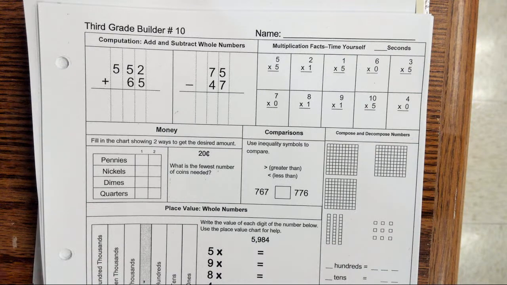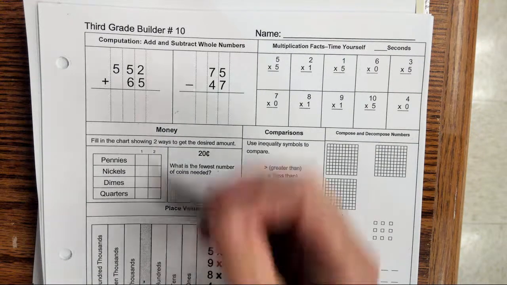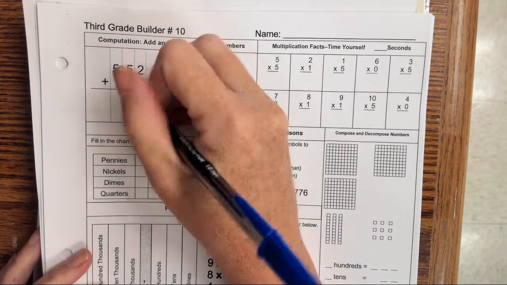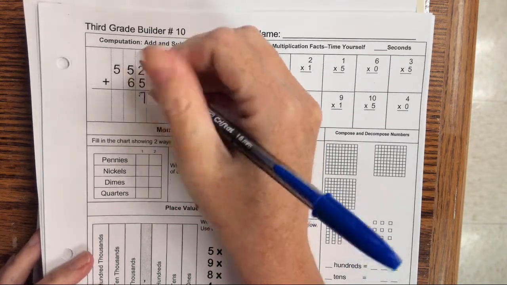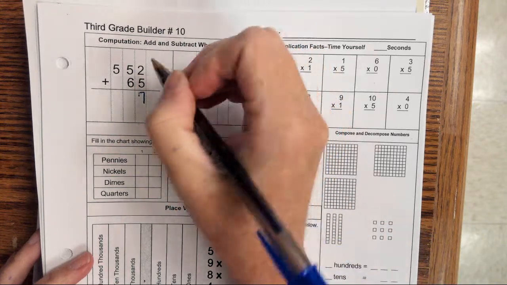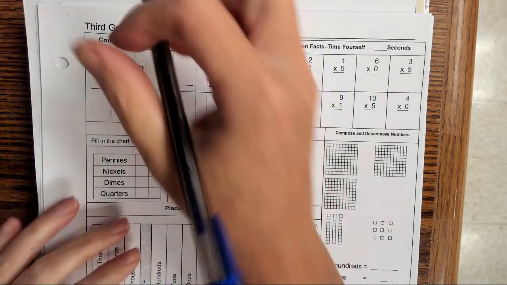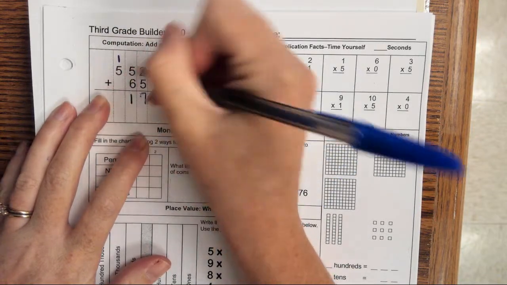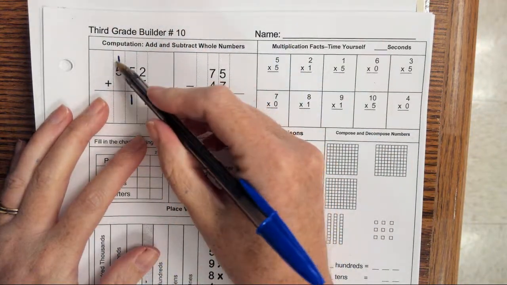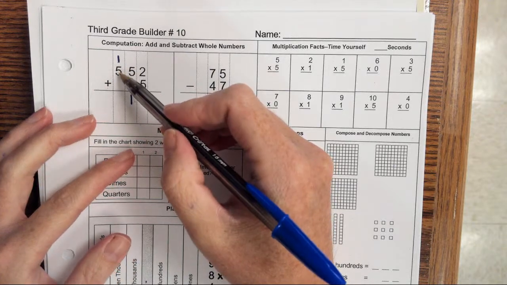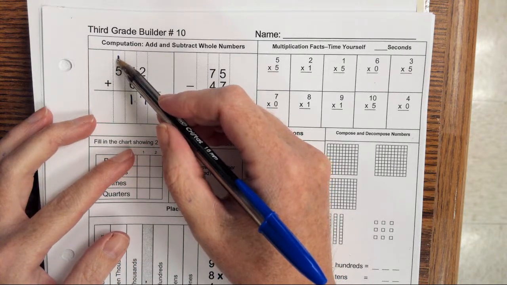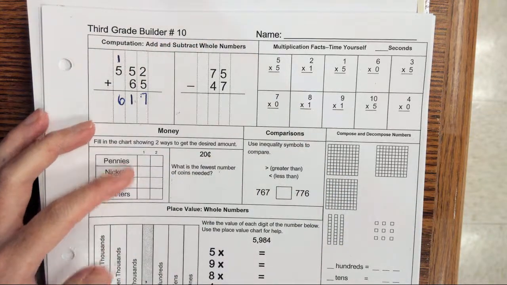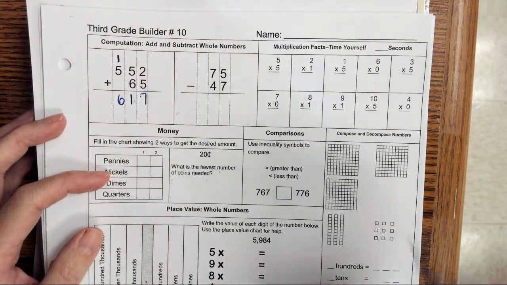Third grade builder number 10, we're going to start by adding in the ones place. 2 plus 5 is 7. 5 tens plus 6 tens makes 11 tens, and 11 tens makes 110. So there's our 11, and then we add our hundreds. 5 hundreds plus 100 would be a 6 in the hundreds place. So our sum is 617.